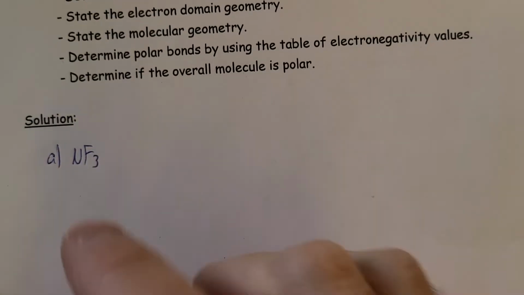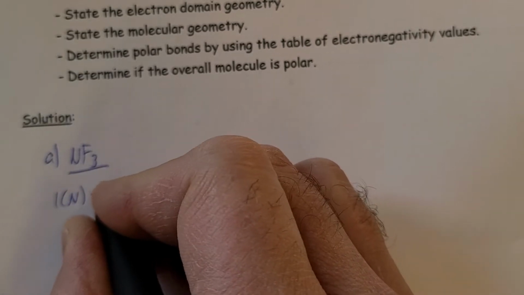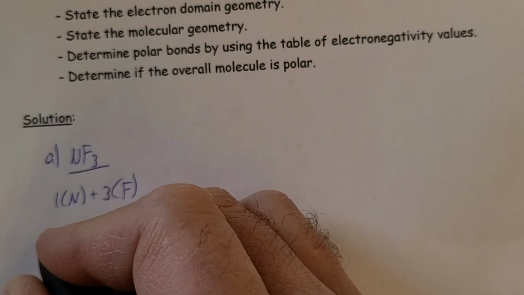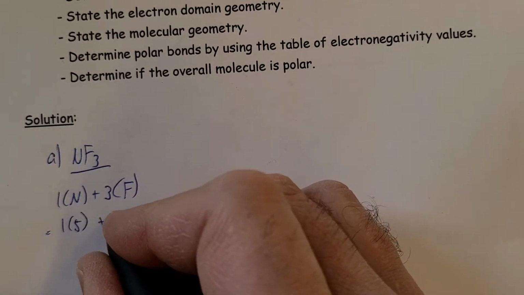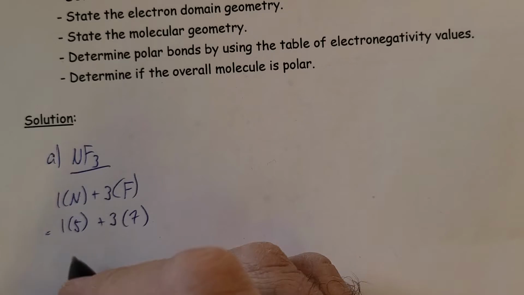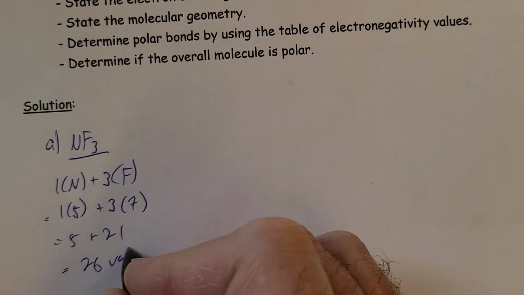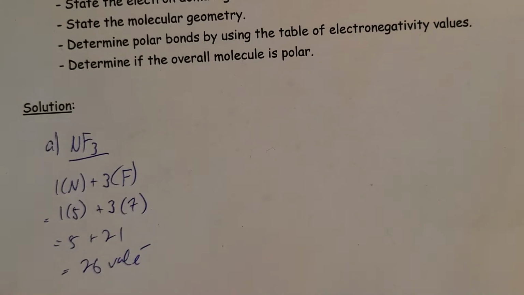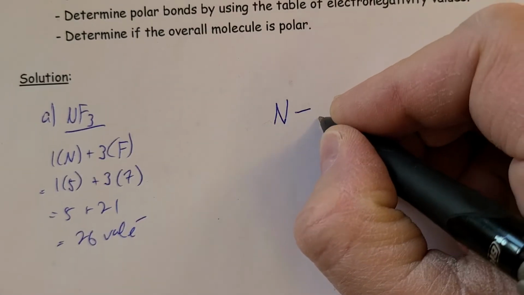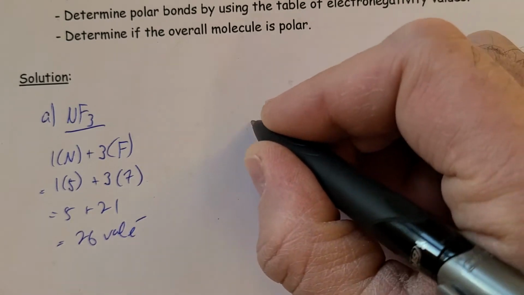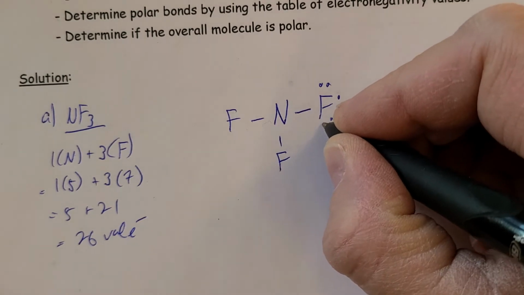NF3, nitrogen trifluoride. Of course we have one nitrogen and 3 fluorines. Nitrogen is a group 5 element, so there are 5 valence electrons. Fluorine is group 7, so 7 valence electrons. We get a total of 26 valence electrons. You can see this is very similar to the ammonia one that we've done before. Extra electrons go on the outside F's.